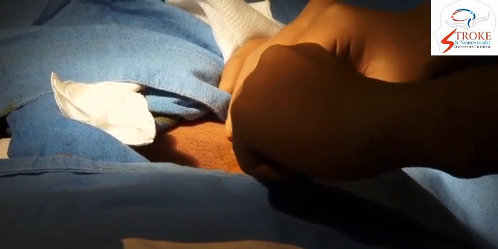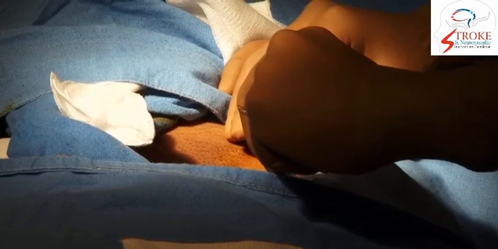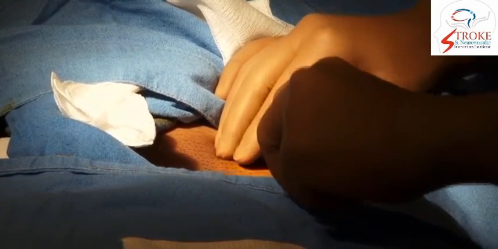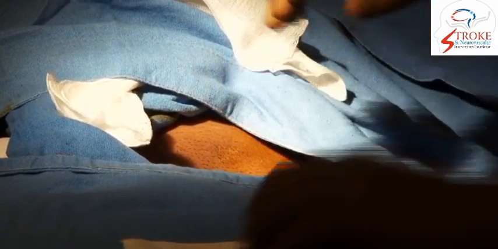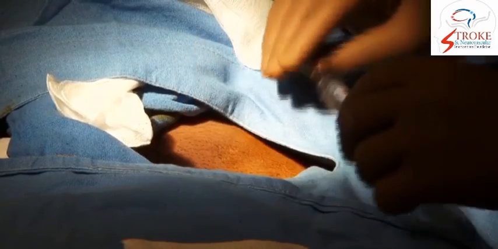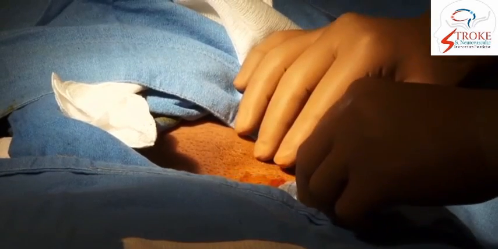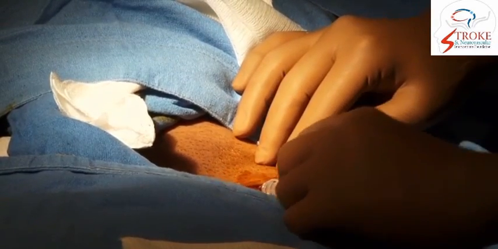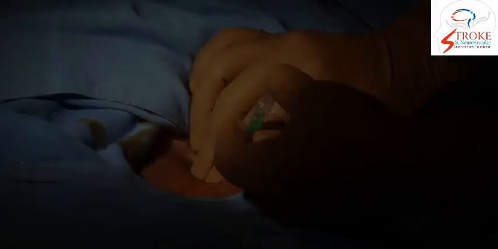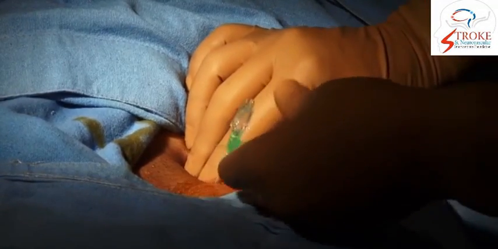We always like to have very close neurological and hemodynamic monitoring during the procedure, and we almost always have a neuroanesthetist in the procedure for the hemodynamic monitoring. Local anesthesia is being given. We have taken a left transfemoral route in the procedure, artery being punctured.